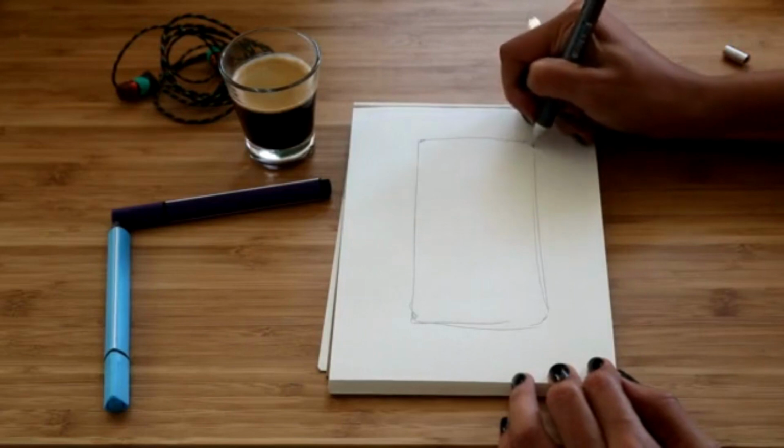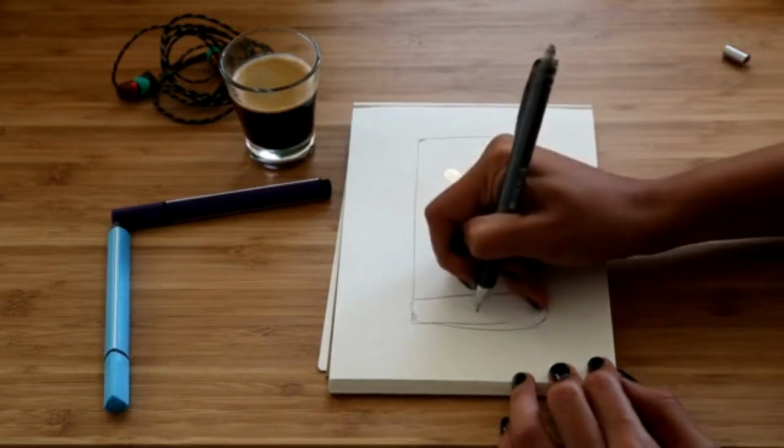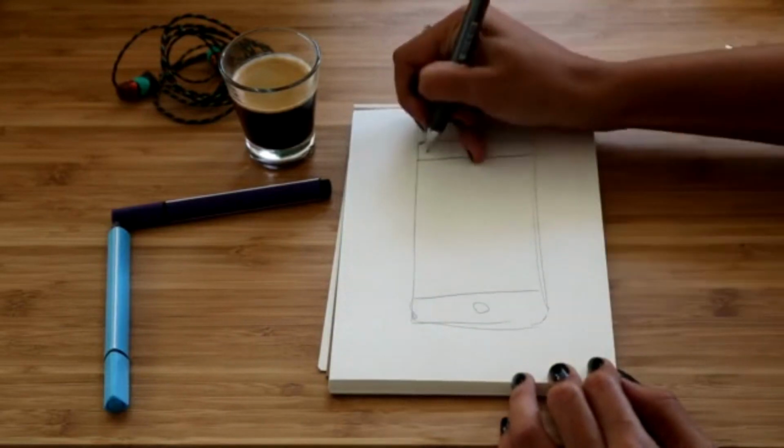Planning is an important part of building any dashboard, and this is especially true for mobile. So here are some tips that can help you get started.